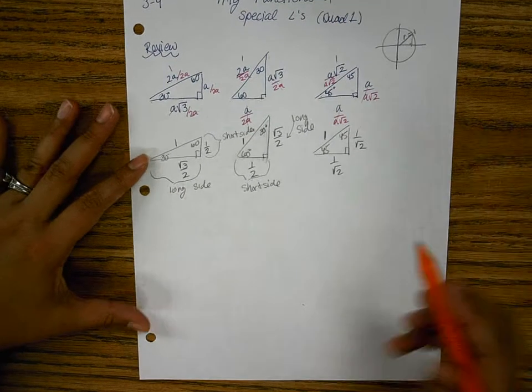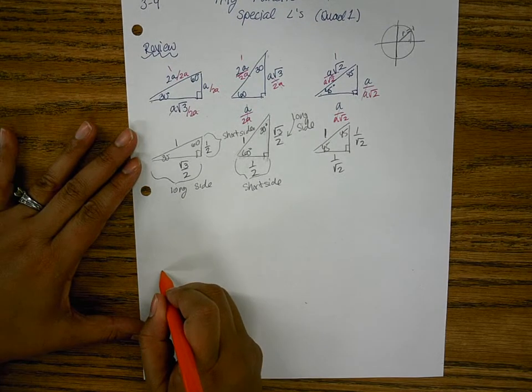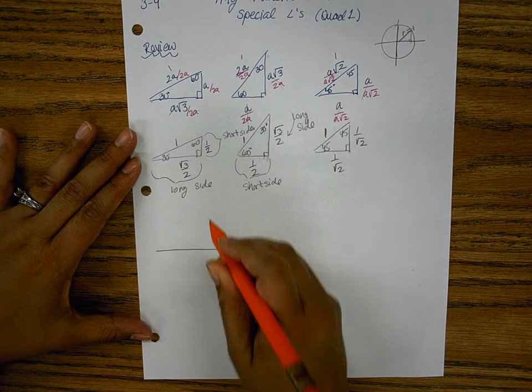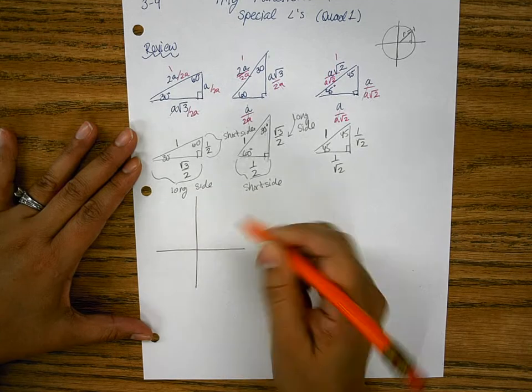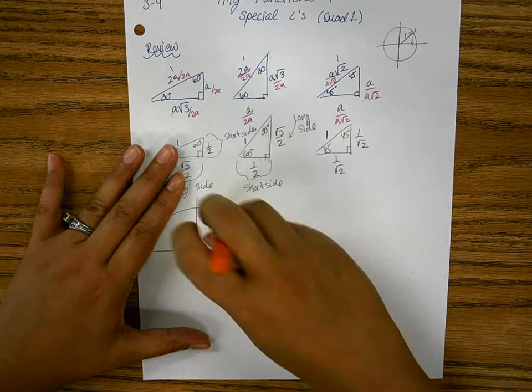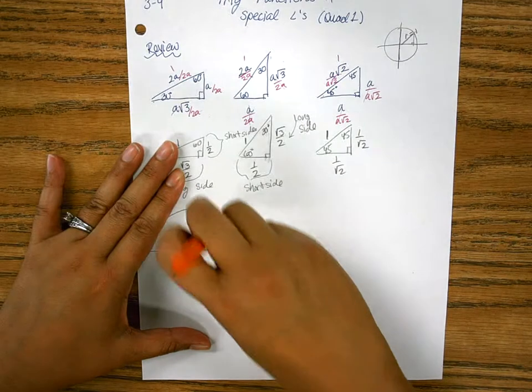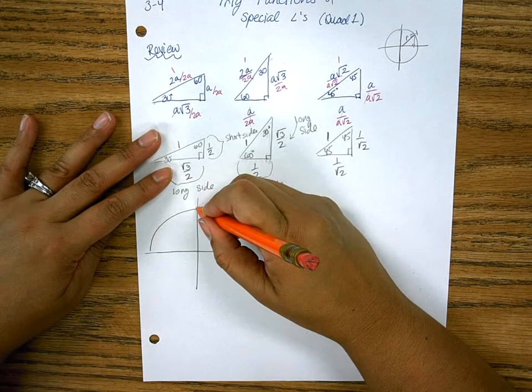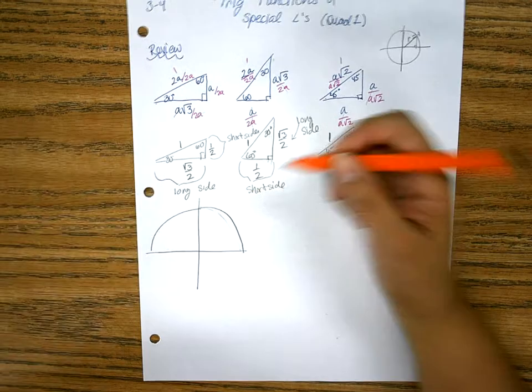All right, so how does this apply to the unit circle? I'm just going to draw a semicircle. And this semicircle, even though I drew it in quadrants 1 and 2, I'm only dealing with quadrant 1 today.